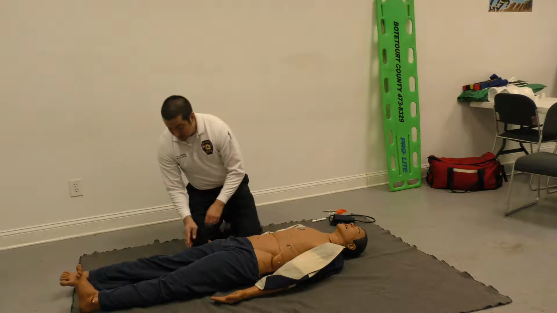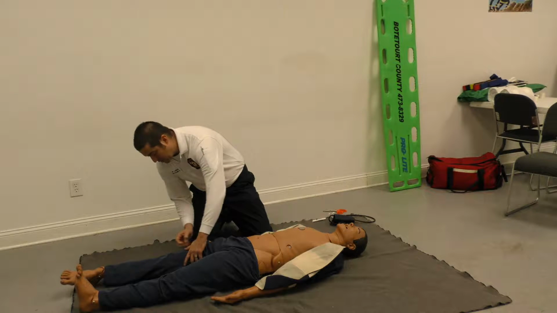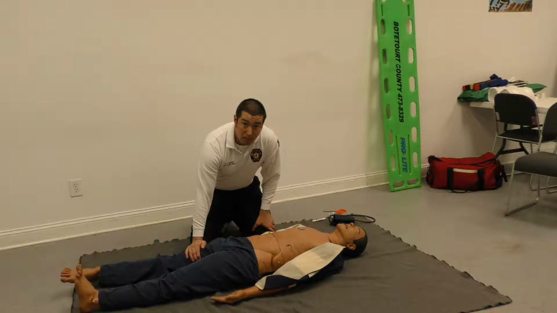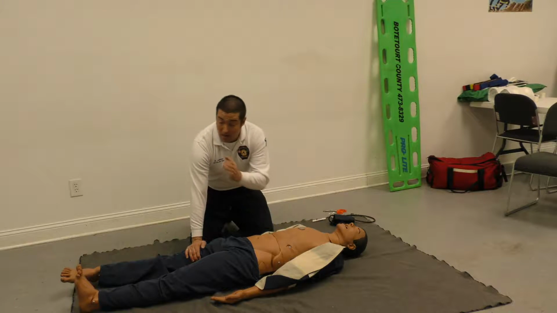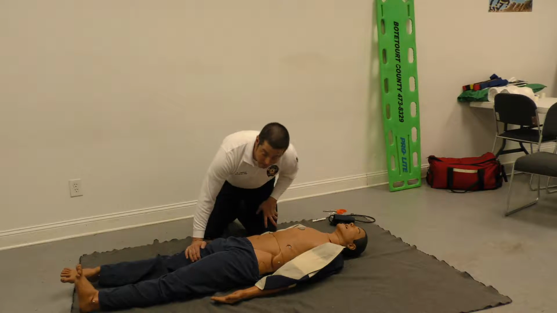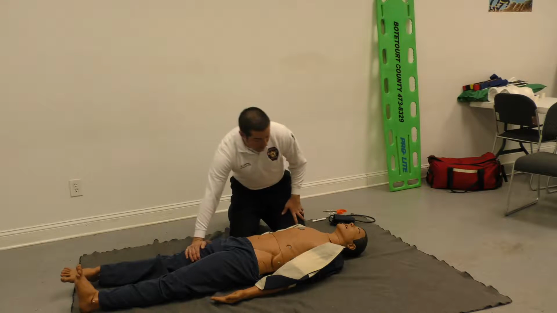And they advise me I've got blood soaking through the pants. I would expose it. They advise me I've got a major bleed. I would immediately do direct pressure with a gloved hand. I would request to turn that over to another EMT who would apply direct pressure and apply a pressure bandage. And my evaluator advises that that takes care of that.